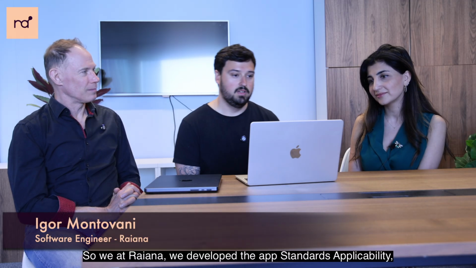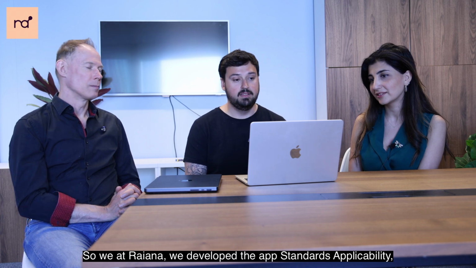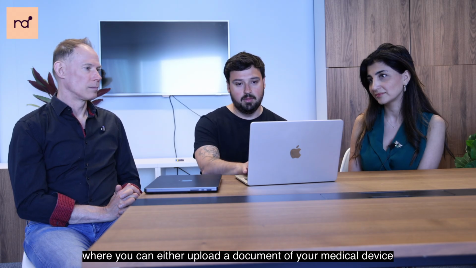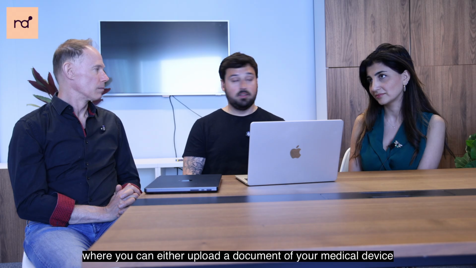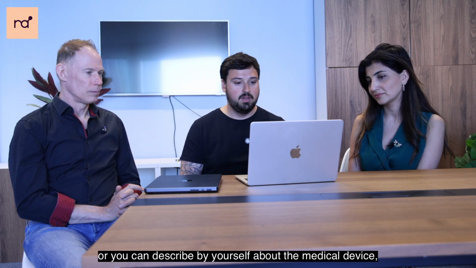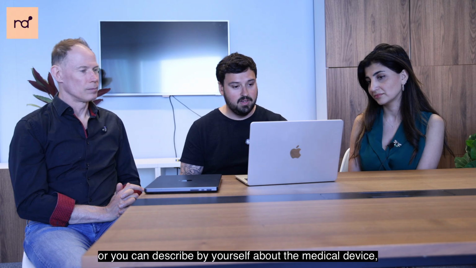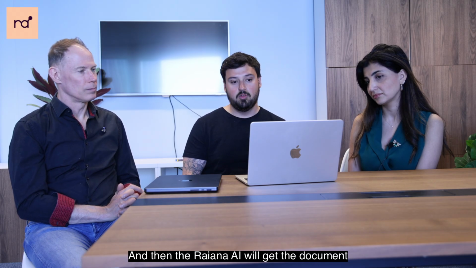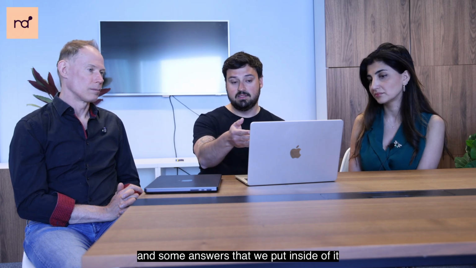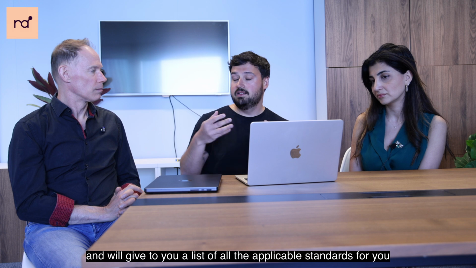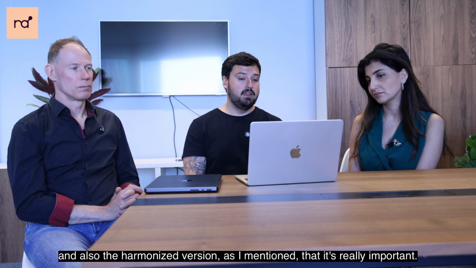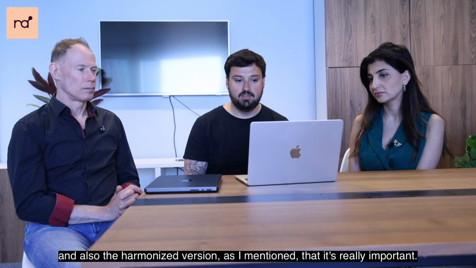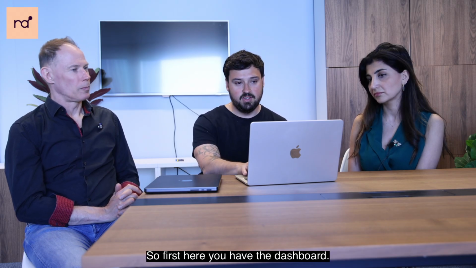Yeah, sure. So we at Raiana, we developed the app standards applicability, where you can either upload a document of your medical device, or you can describe by yourself the medical device, the intended purpose, and the indication. And then the Raiana AI will get the document and the answers you put inside of it, and will give you a list of all the applicable standards for you, and also the harmonized version, as you mentioned, that it's really important. So first here you have the dashboard.